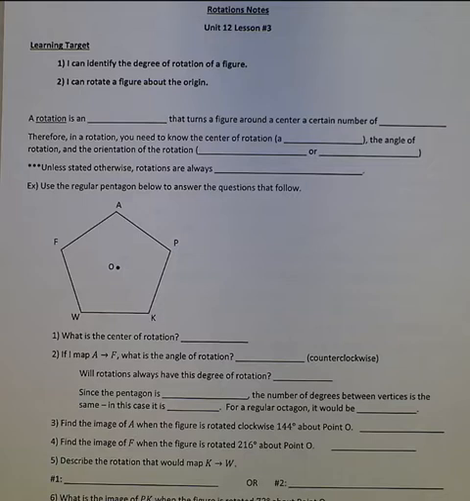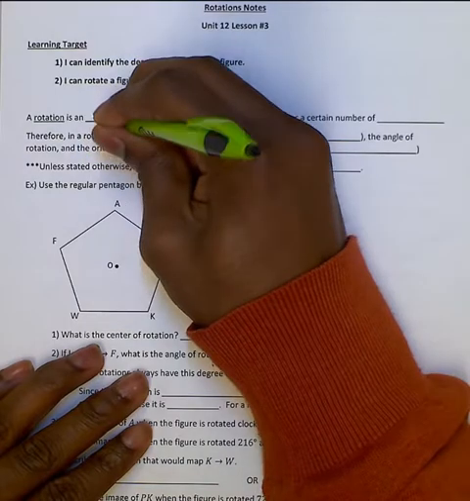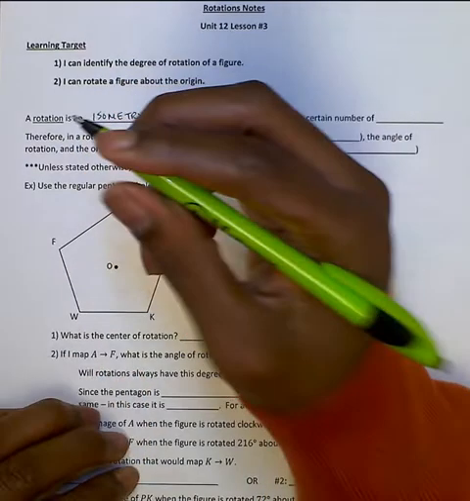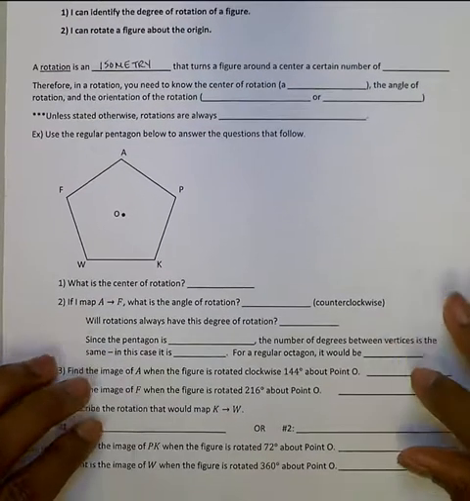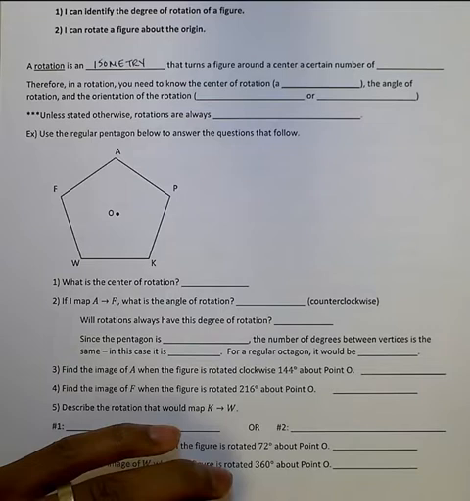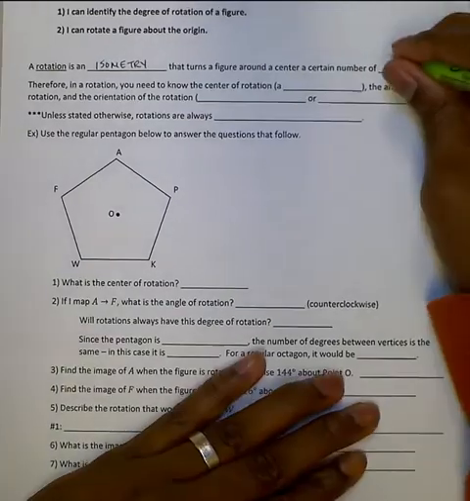So we're dealing with rotations today, and a rotation is an isometry. Remember that just means that after we're done with this transformation, it doesn't change our figure. Our figure is congruent to its original, its pre-image. A rotation is an isometry that turns a figure around the center a certain number of degrees.